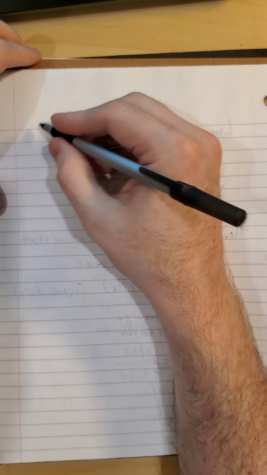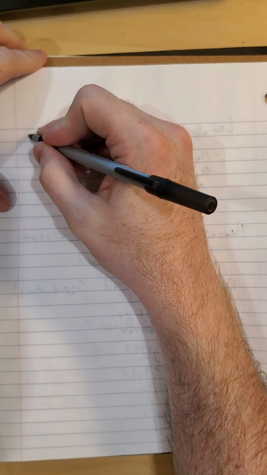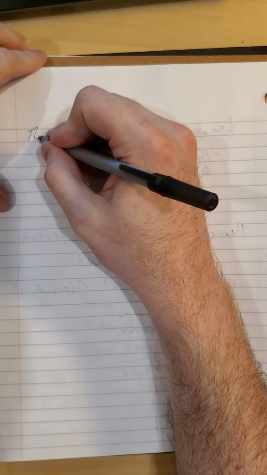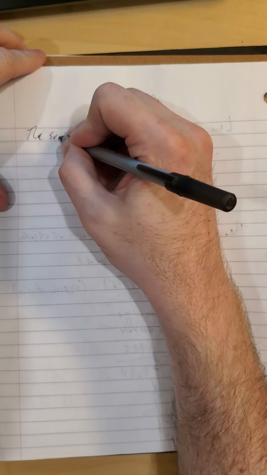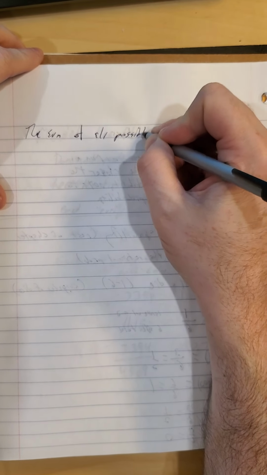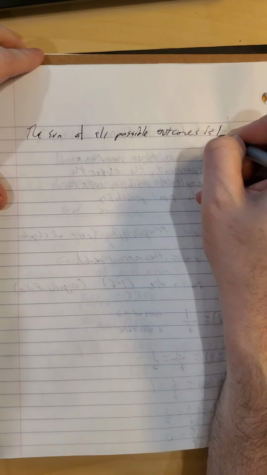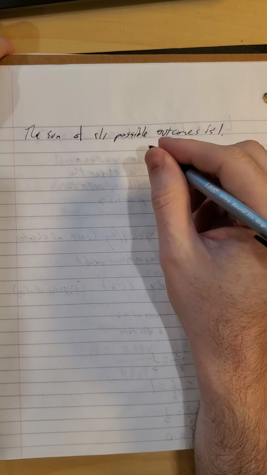One other nice property that we have with these probabilities: the sum of all possible outcomes is 1. You have to cover 100%.